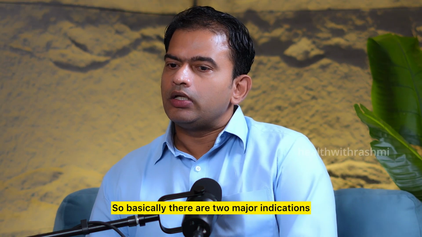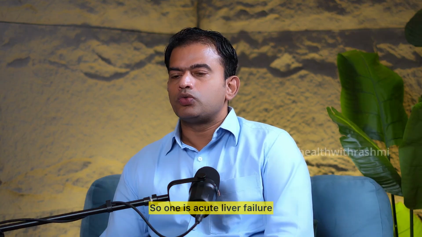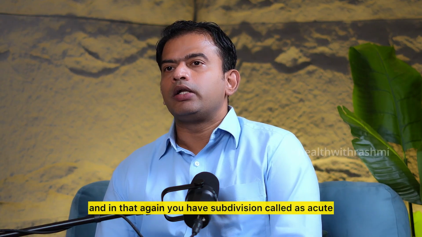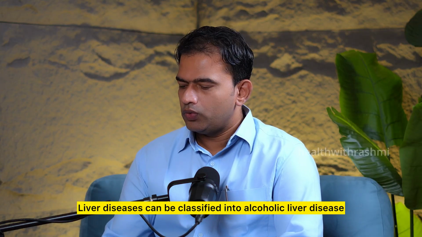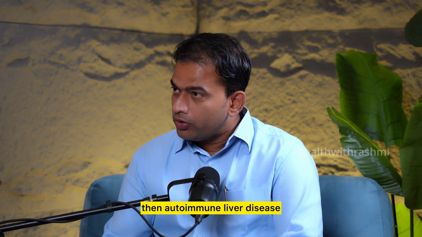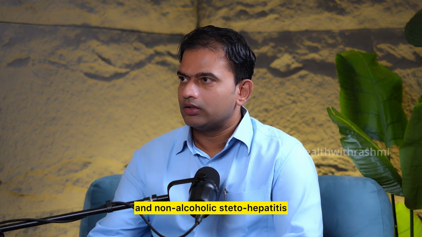So basically, there are two major indications for a liver transplant to happen. One is acute liver failure, and in that again you have a subdivision called acute and chronic liver failure. Liver diseases can be classified into alcoholic liver disease, then autoimmune liver disease, familial liver diseases, and non-alcoholic steatohepatitis.